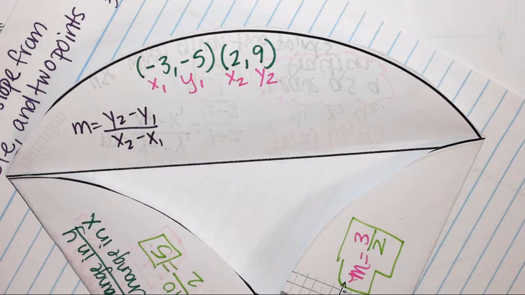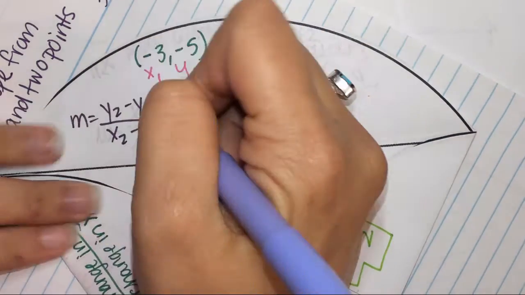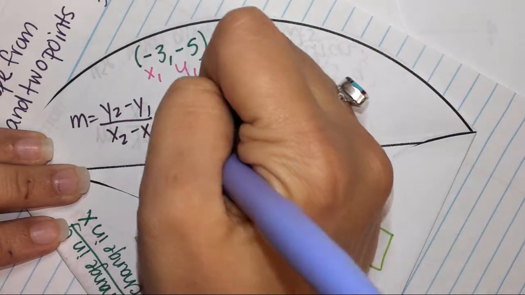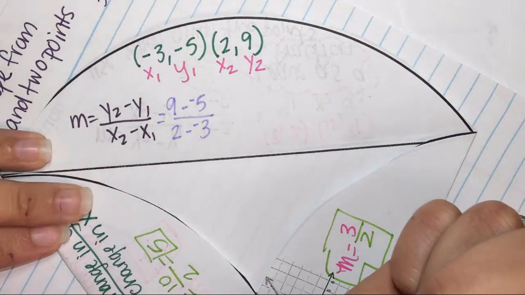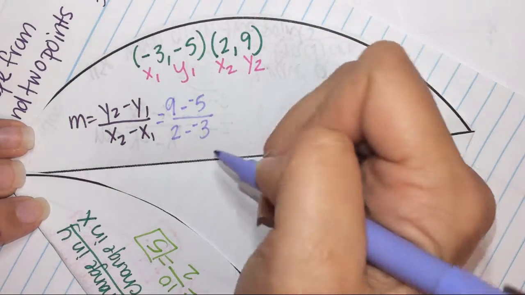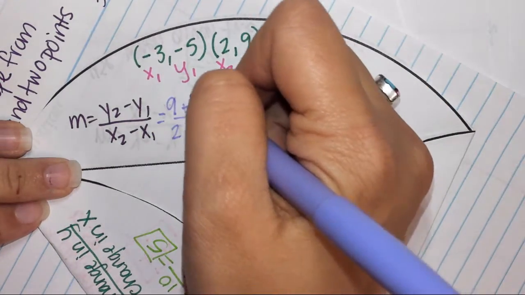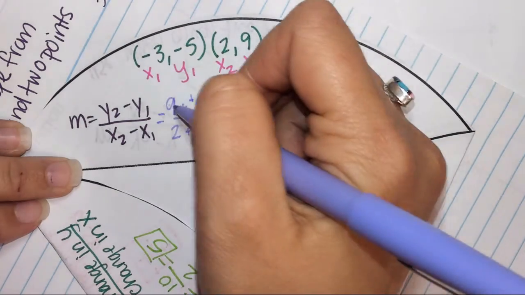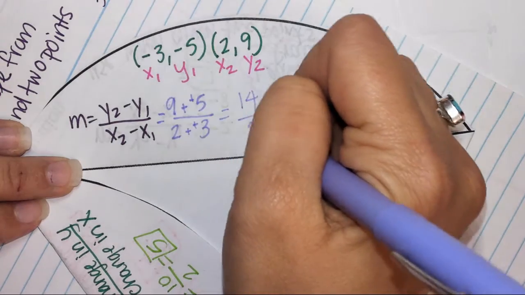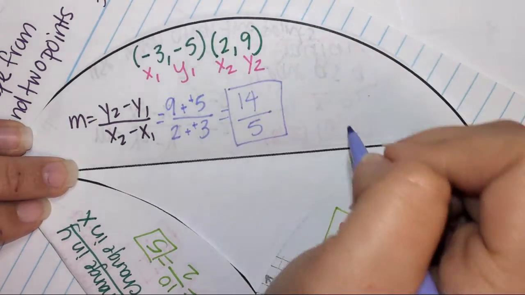Yes. 9 minus -9. Yes. Alright, did everybody get this? Yes. Oh, yeah. And your negatives change your signs, right? Yes. Minus a negative, you add, so it's 9 plus 5. 14. And what's 2 plus 3? 5. And do we leave it? Yes.